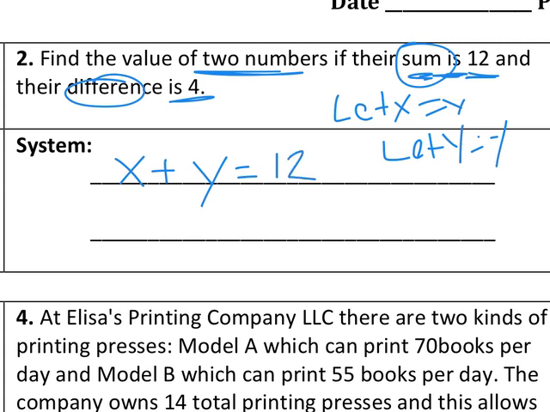The second one is find the value of 2 numbers if their difference is 4. So I know I have 2 numbers of x and y, and it says their difference, so I know that's subtraction. That's a key word there. "Is," that always means equals. Their difference is 4, and there's your 2 equations there.